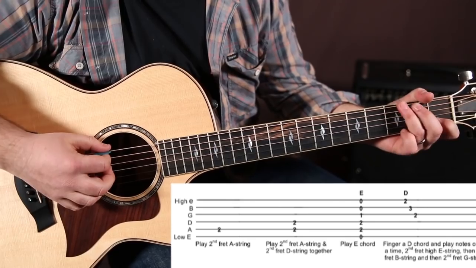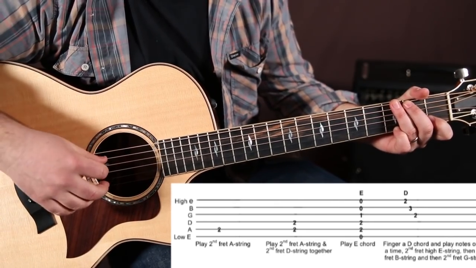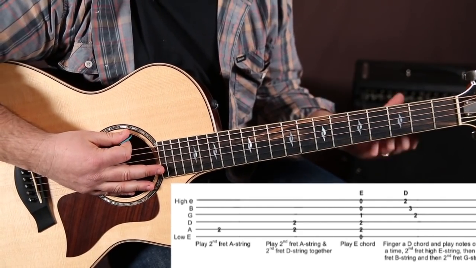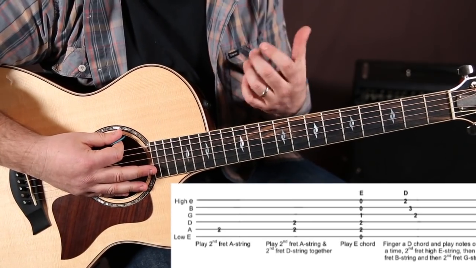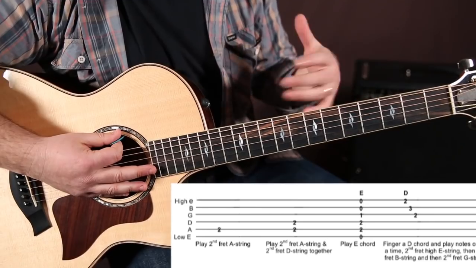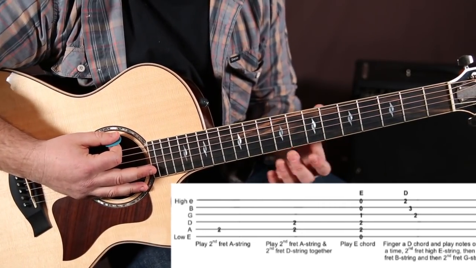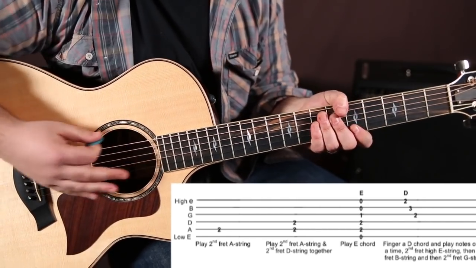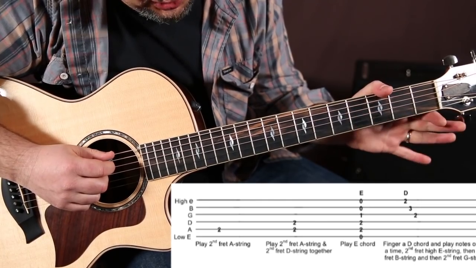Now, the tabs don't show you the rhythm. They also don't show you what finger to put where. So the more you understand about basic guitar techniques and learning guitar, the chords and some basic scale stuff, all of that will help you understand tabs, because some of it is subjective about what finger to use and things like that.